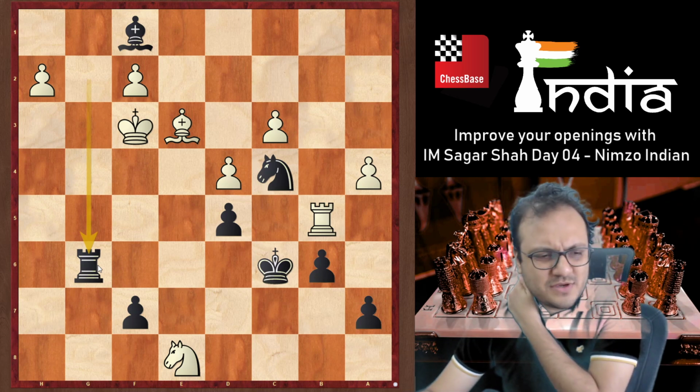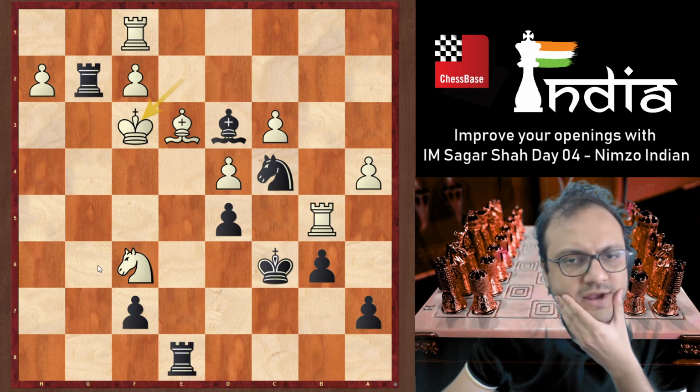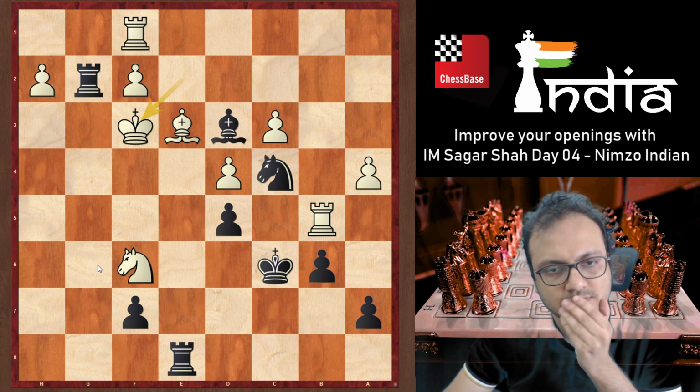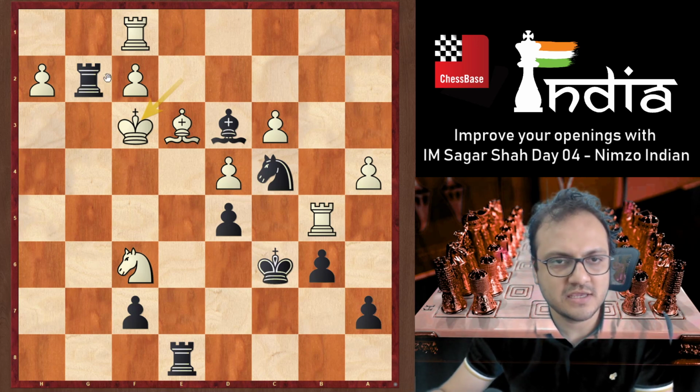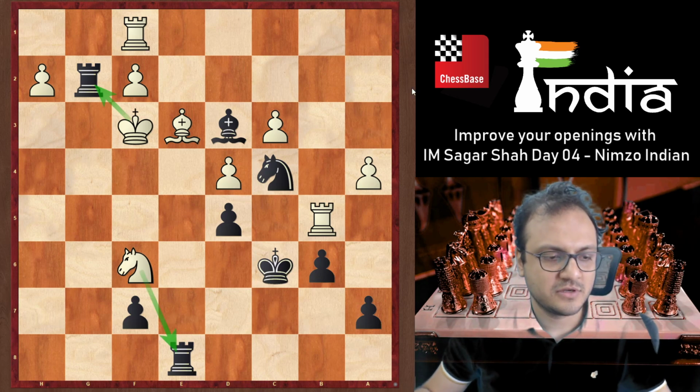I guess this should be good. Well, my rook is hanging here, and also the knight is hanging. Any suggestions here for a good move?